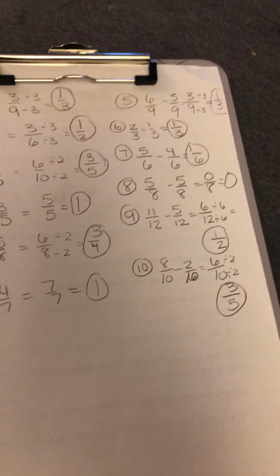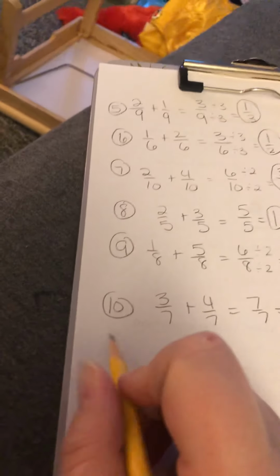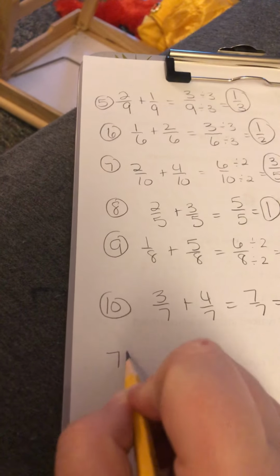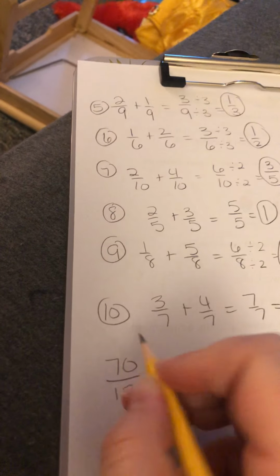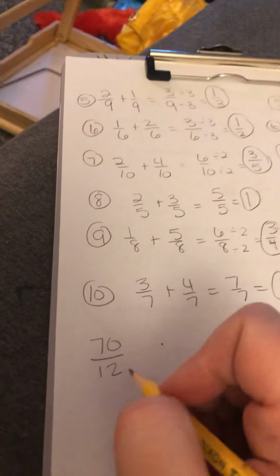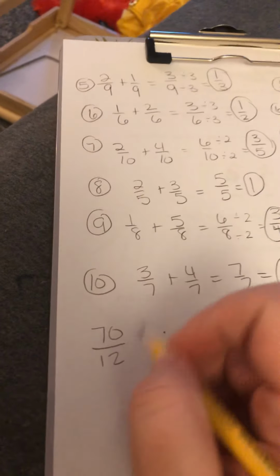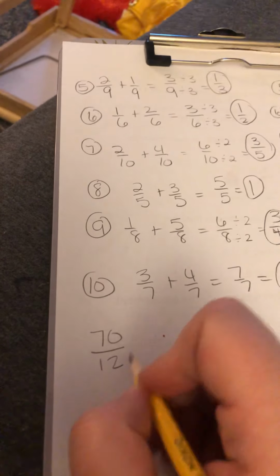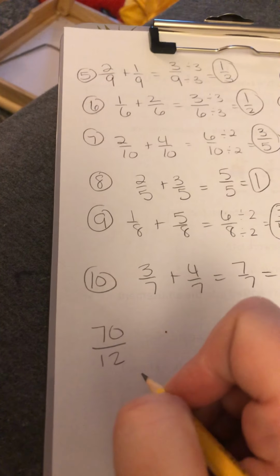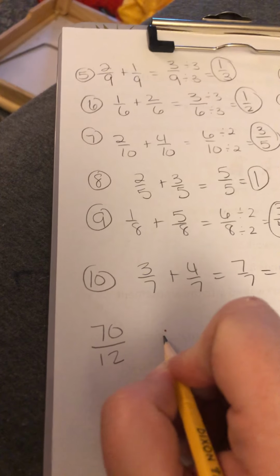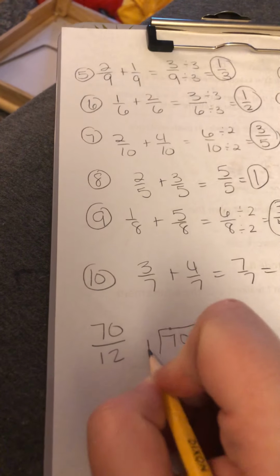Okay, on page 301, we were doing 11 through 16. We were going to convert these into mixed numbers. So we start off with 70 divided by 12. That's a big one. If you don't know how to do that in long division, you can just say how many 12s can I get out of 70. But it would be 70 divided by 12. And that's basically what you're asking.